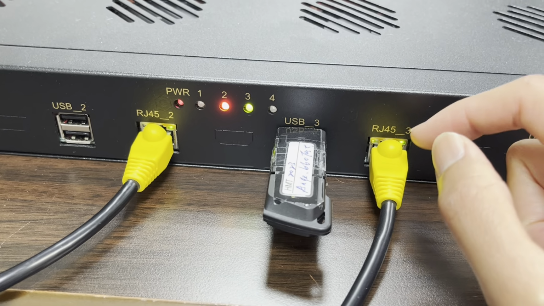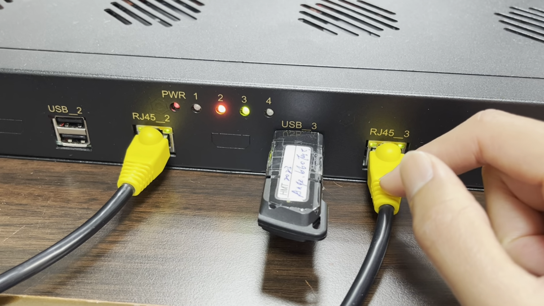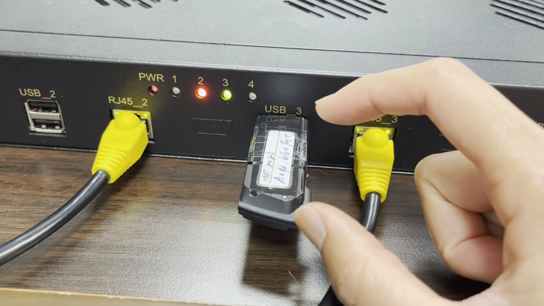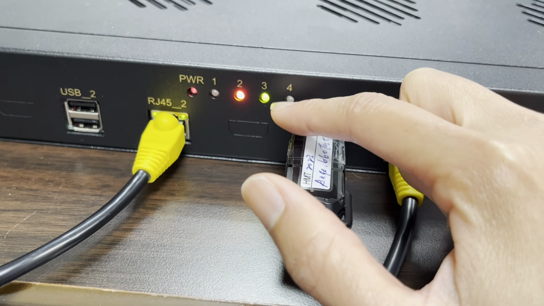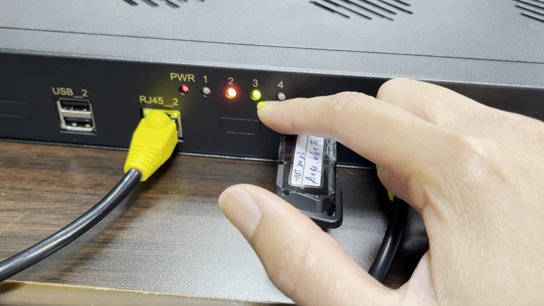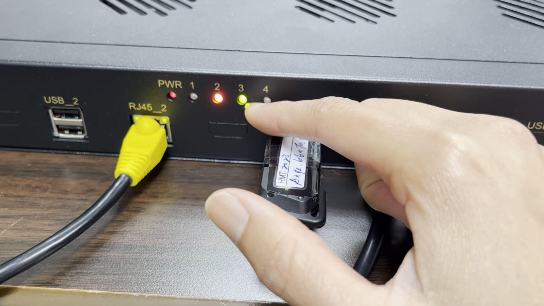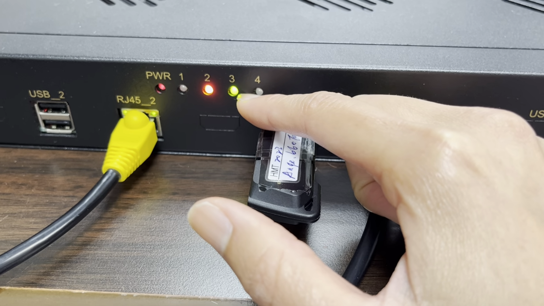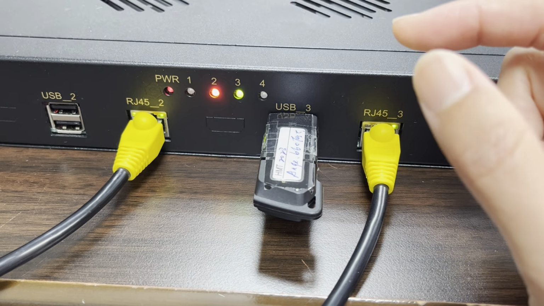If you select it for playing USB content, but you don't give it any USB, then it will show a flashing green light to tell you it's a mistake operation.